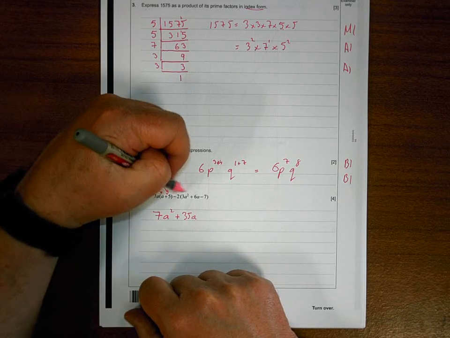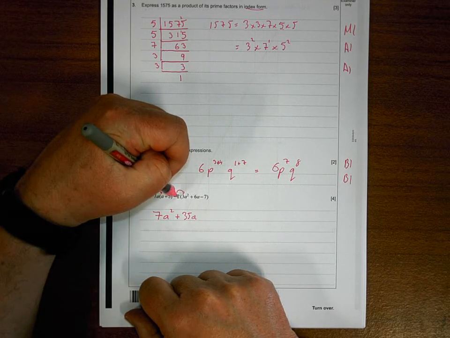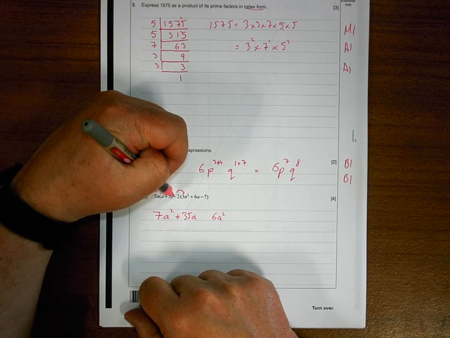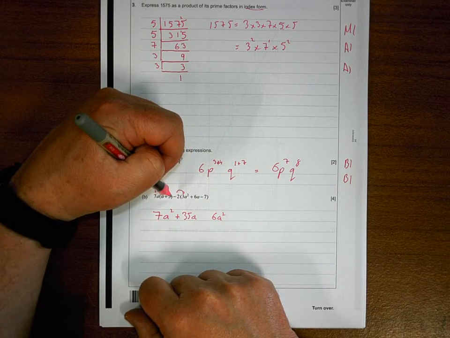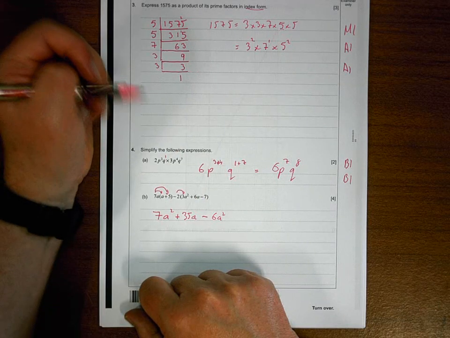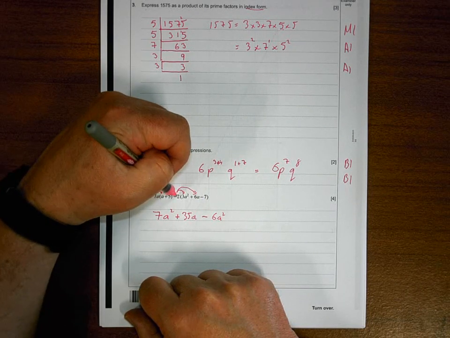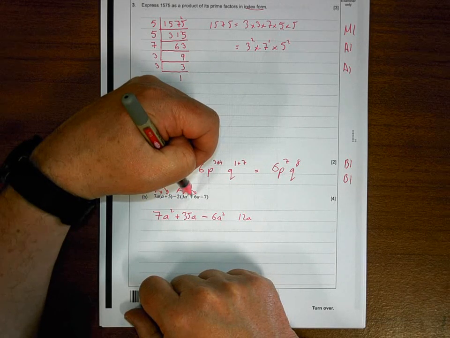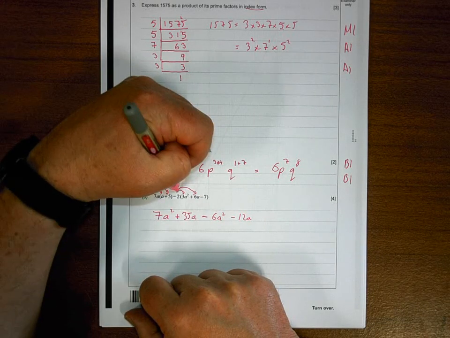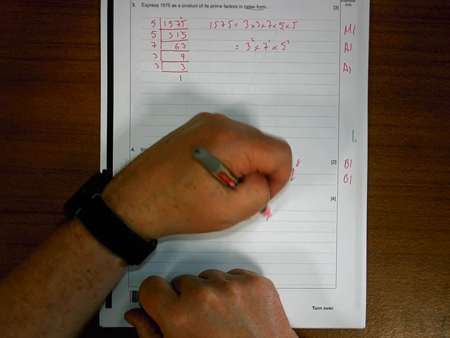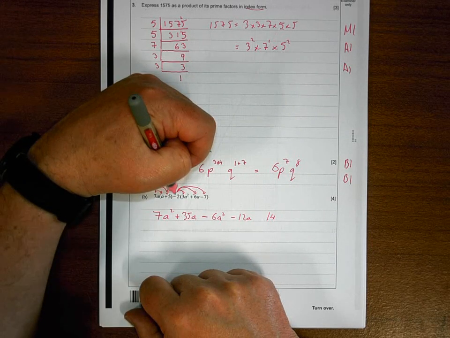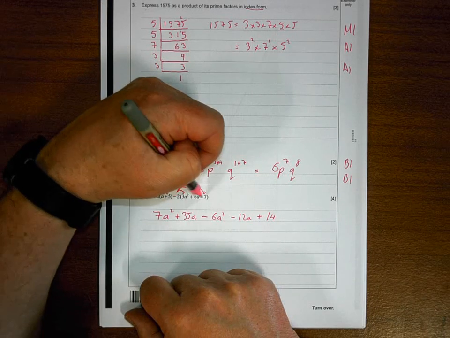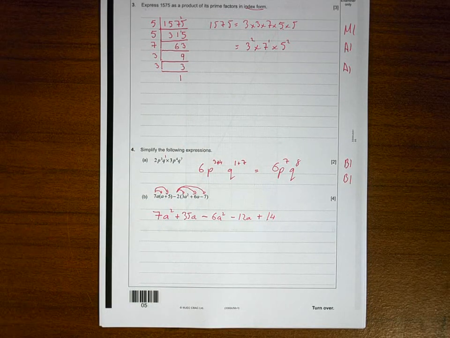Then we're on to the second bracket, so I've got 2 times 3, 6a squared, minus times a plus, signs are different, answer's negative. 2 times 6, 12a, minus times a plus, negative. 2 times 7, 14, minus times a minus is a plus. Signs are the same, the answer is positive.